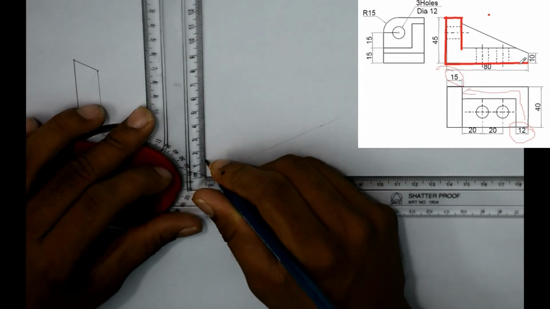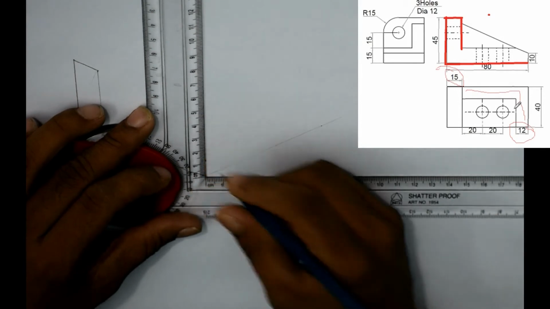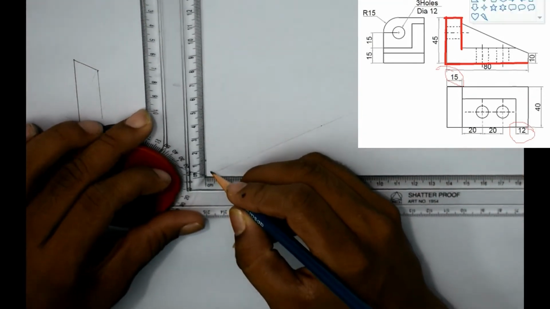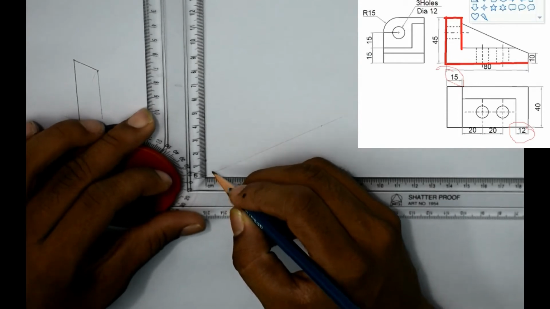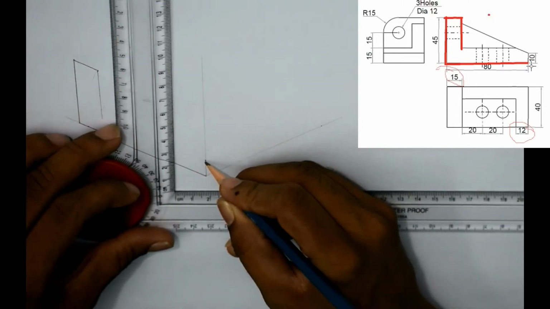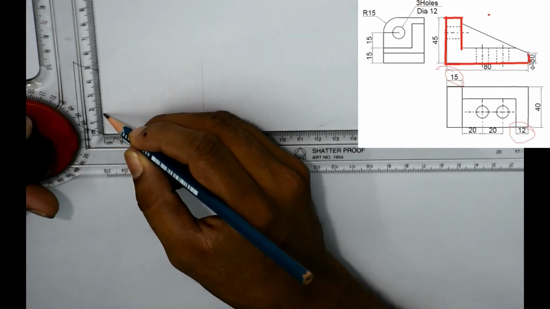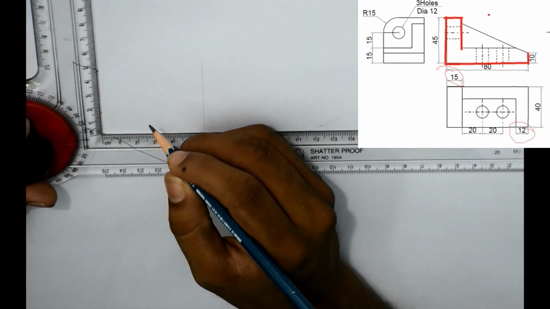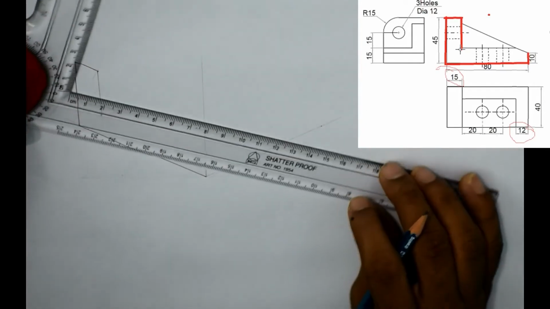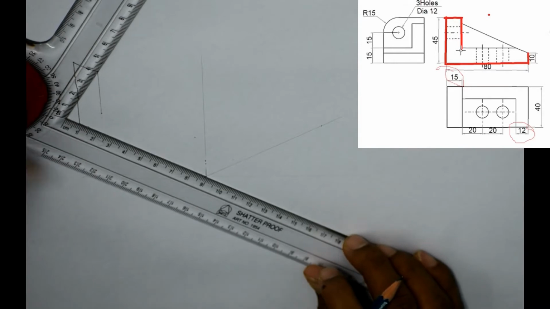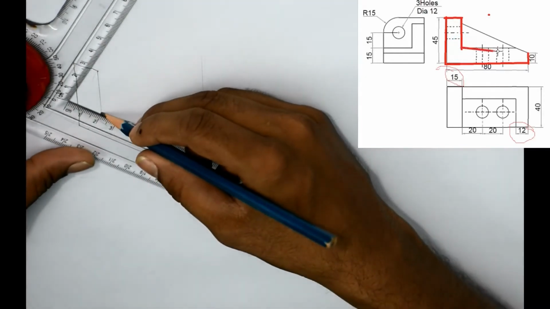This height is 12 mm, but here at the end it is 10 mm only, as observed in the front view itself. So this is 10 and this is 12. This height would also be 15. And simply we can join here.